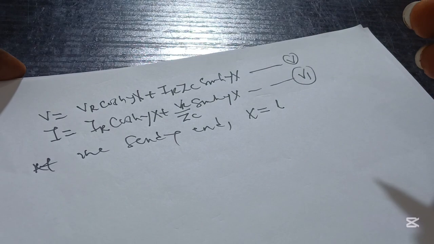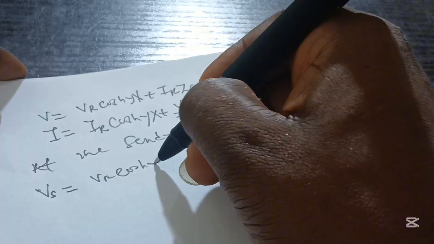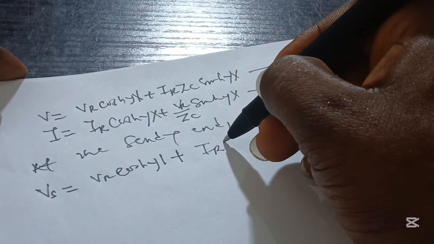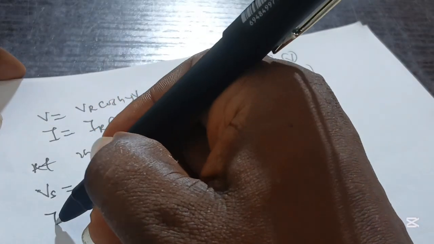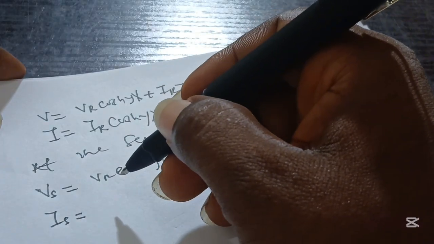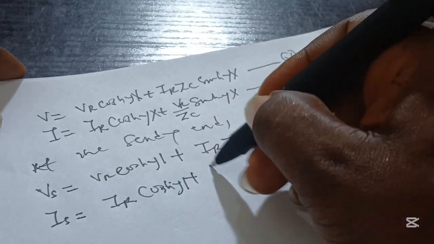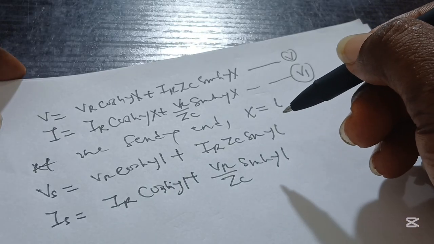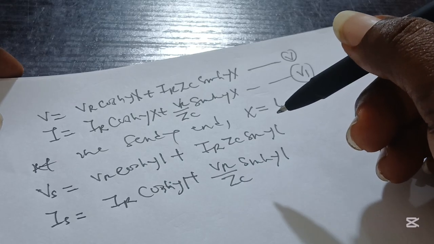So we can represent equations 5 and 6 as the sending end voltage VS equals VR cosh gamma L plus IR ZC sinh gamma L. For the sending end current, we have IS equals IR cosh gamma L plus VR divided by ZC sinh gamma L.